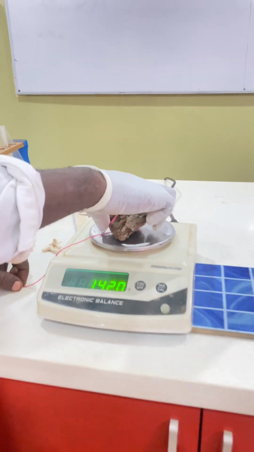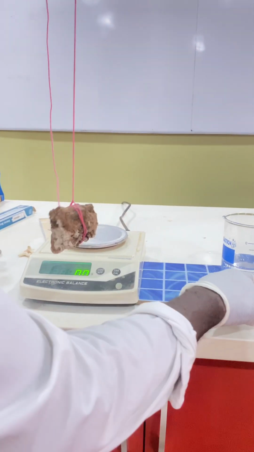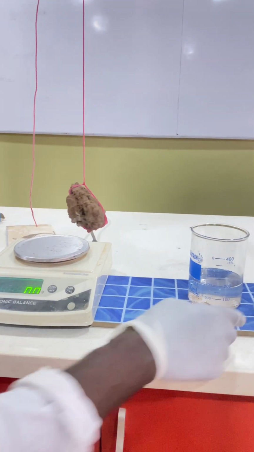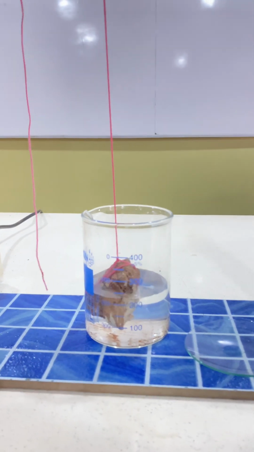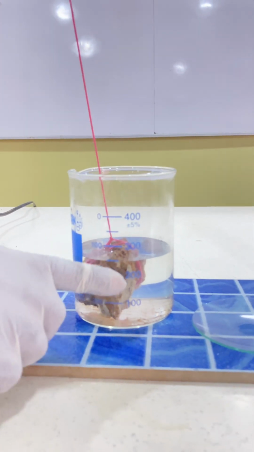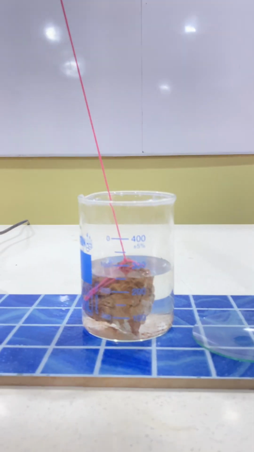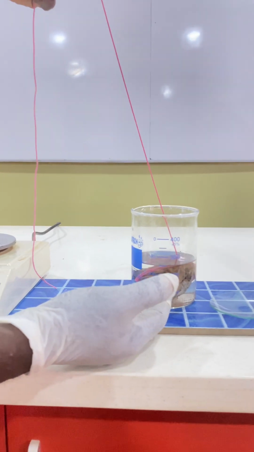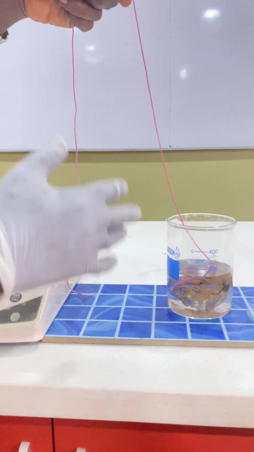Then we tie the stone with a thread as you have seen over here. Then we gently lower it into the 200 centimeter cube of water. We gently lower it and look at the upthrust delivery. Now you can see that the water has risen up to 250 centimeter cube. So knowing our mass and knowing the first and the second volume, we can then go to the board to input the data and find the density.